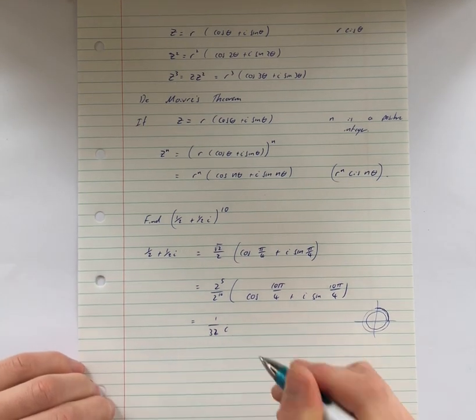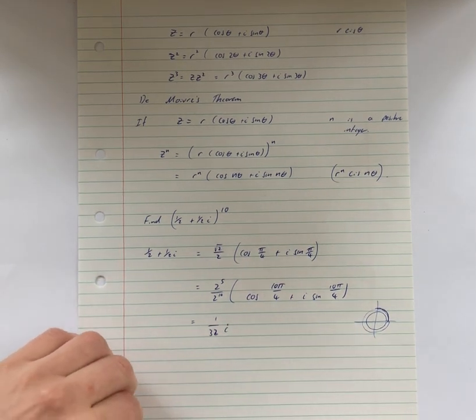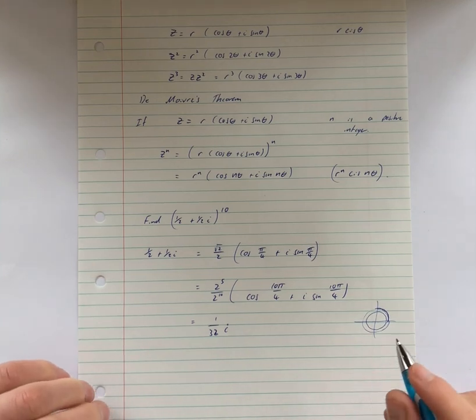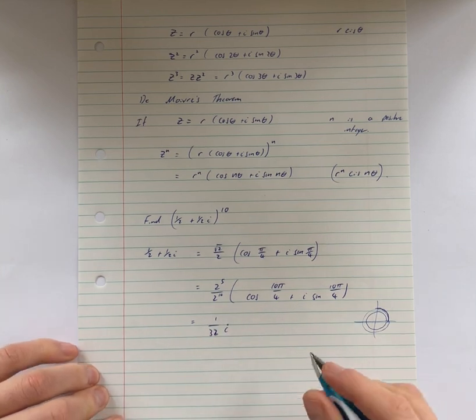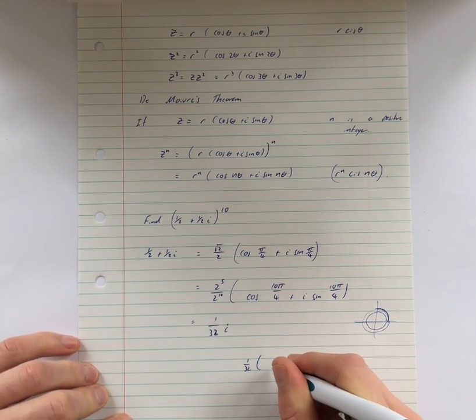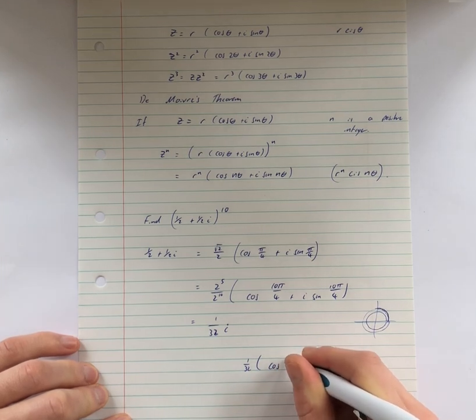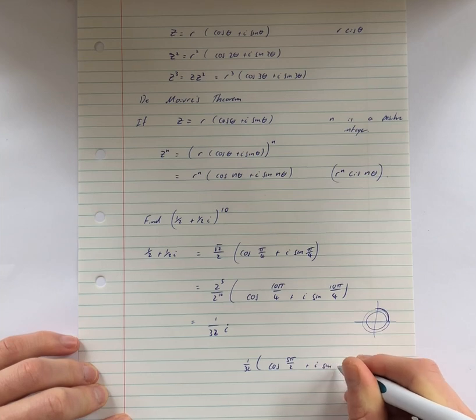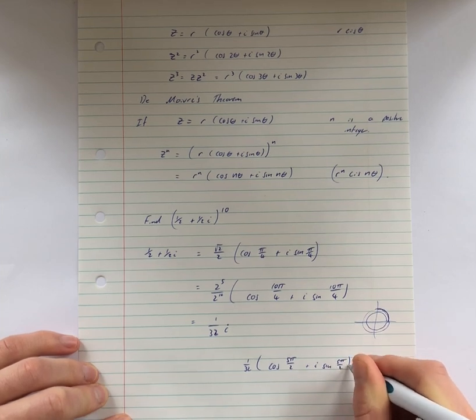So 1 over 32i should be the answer. Might just go through that last part again. So this here is 1 on 32 times cosine 5 pi on 2 plus i sine 5 pi on 2.